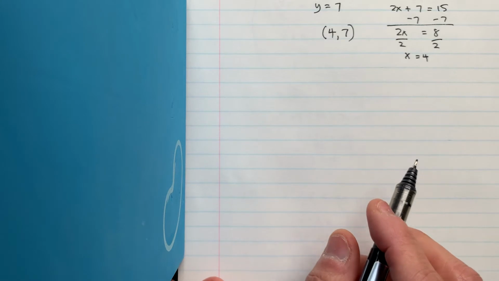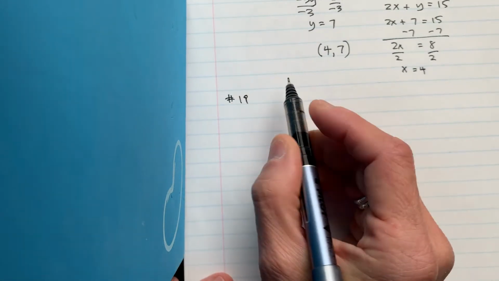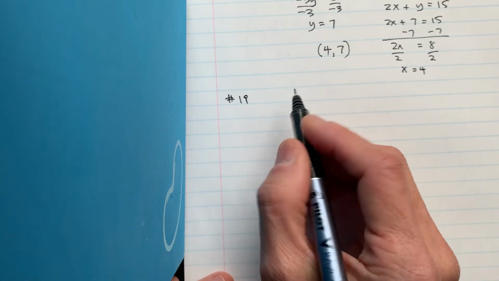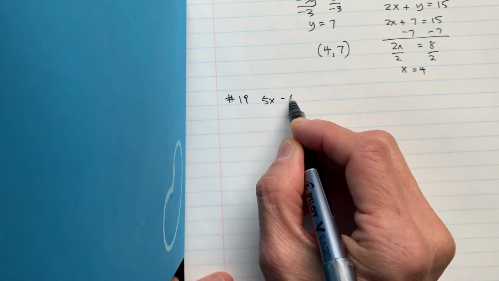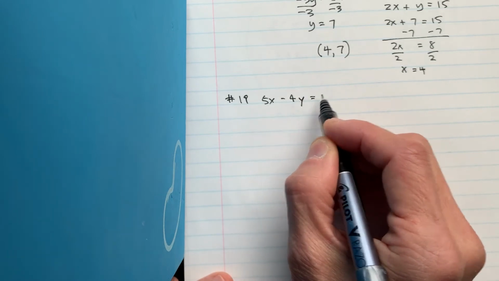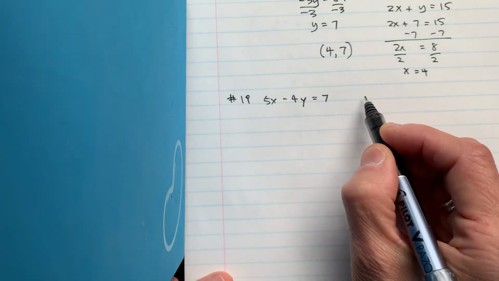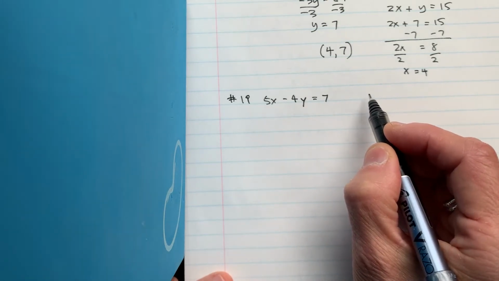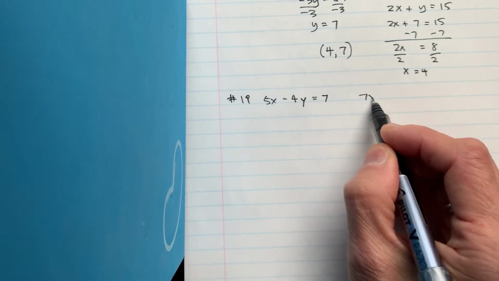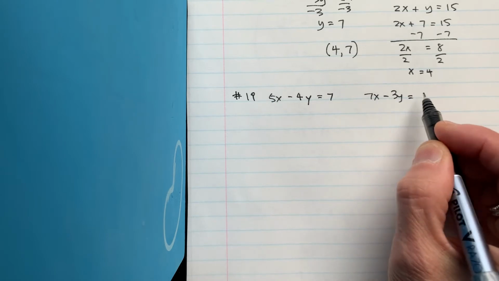Okay, number 19, on page 298. 5x minus 4y equals 7. And the other one is 7x minus 3y equals 2.